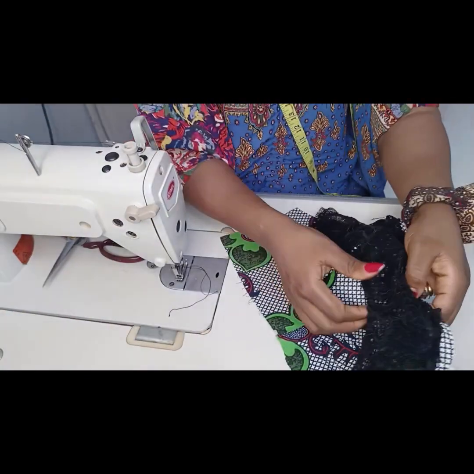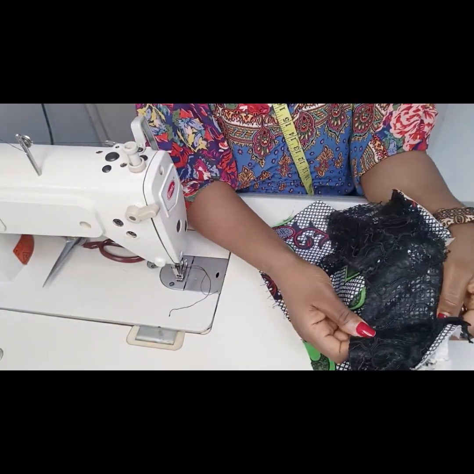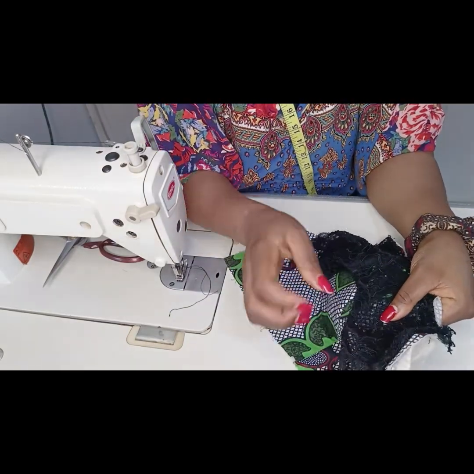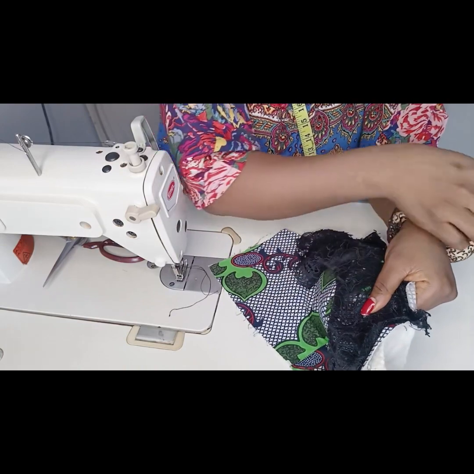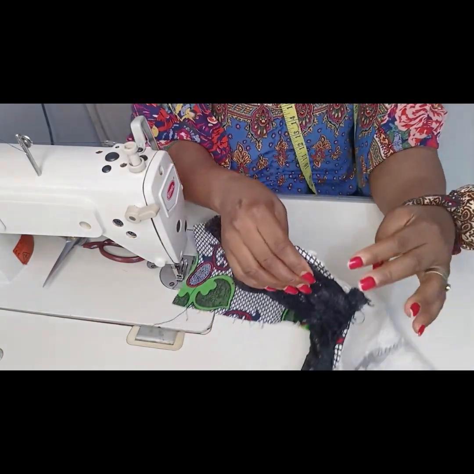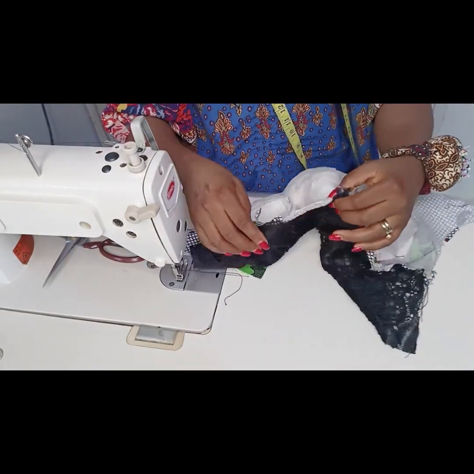So after doing that, can you see this part? Can you see how this part is shifting? So you want to just be careful with it so that it doesn't give you any problem. So you can just come here and pin this part down. That's to the bustier, so that it can allow you to sew without any issues.